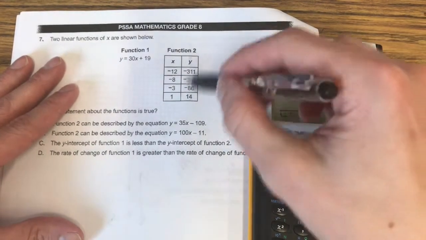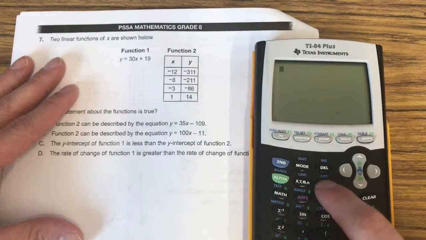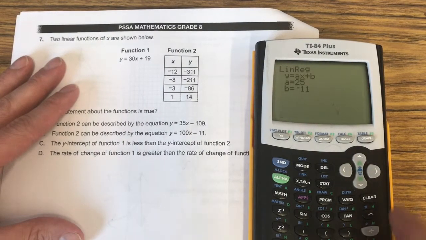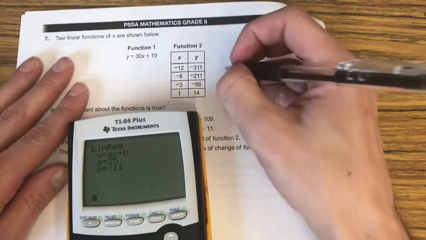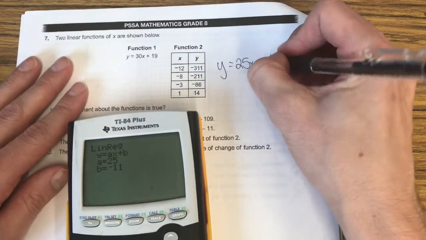Type that in exactly as it appears. Second mode, Stat, Calc, linreg, enter, and this ends up being y equals 25x minus 11.